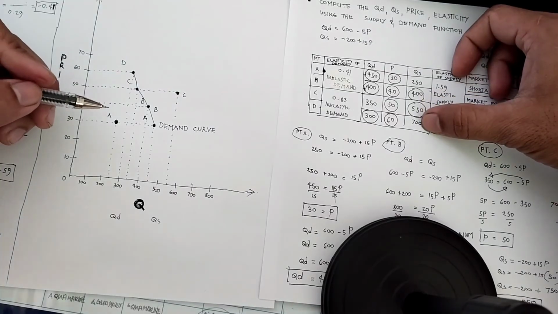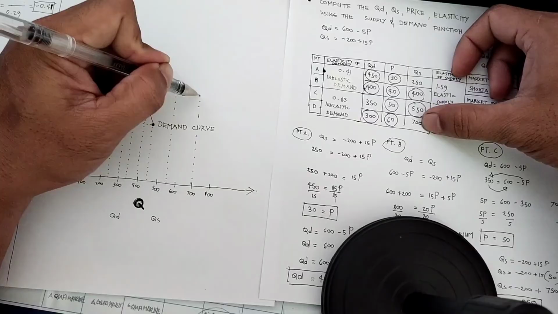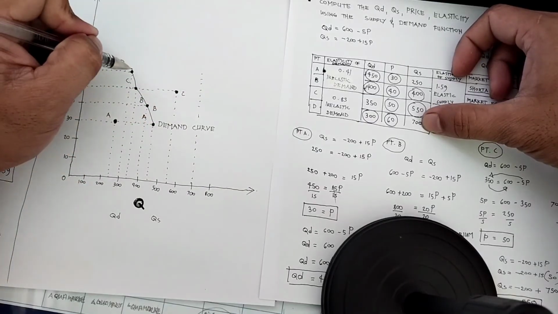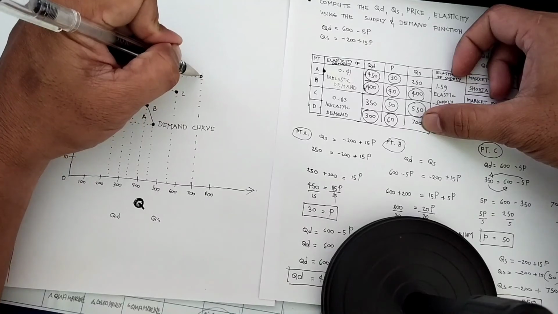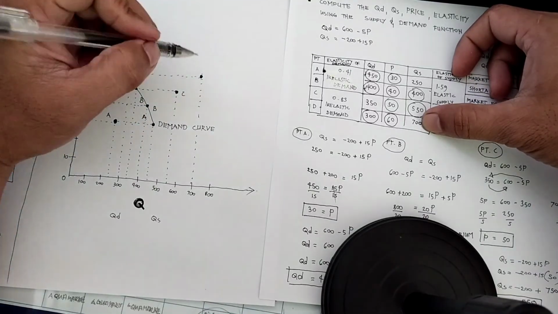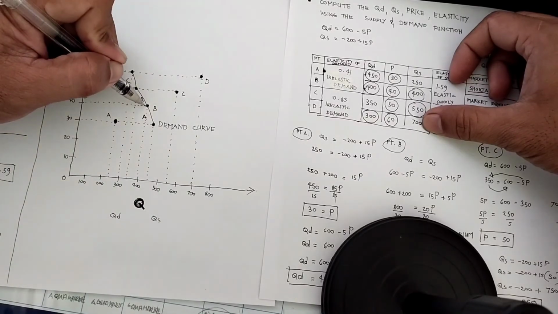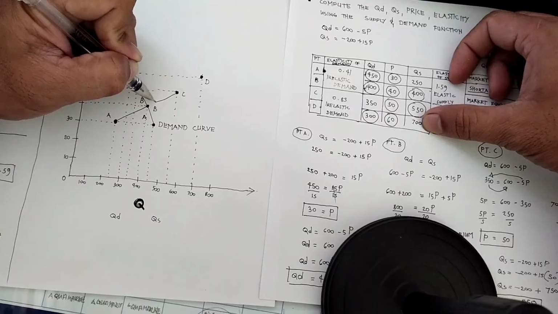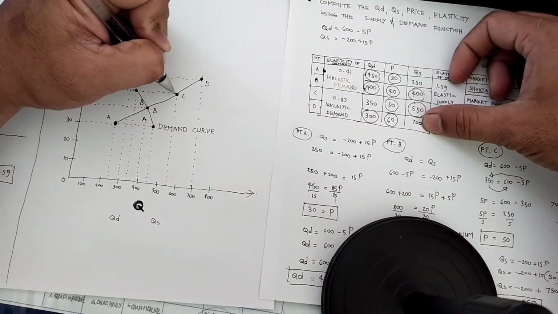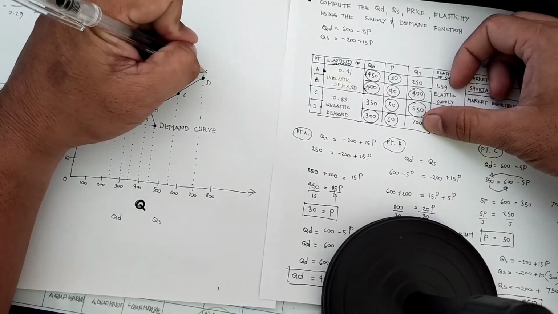And then 760, and that is now our D. From there, we can now connect the dots. This is now our supply curve.